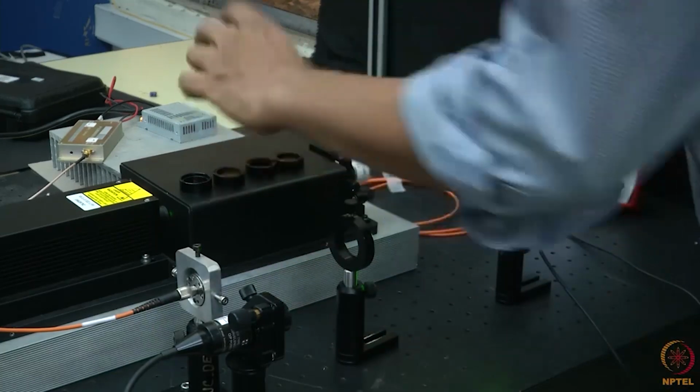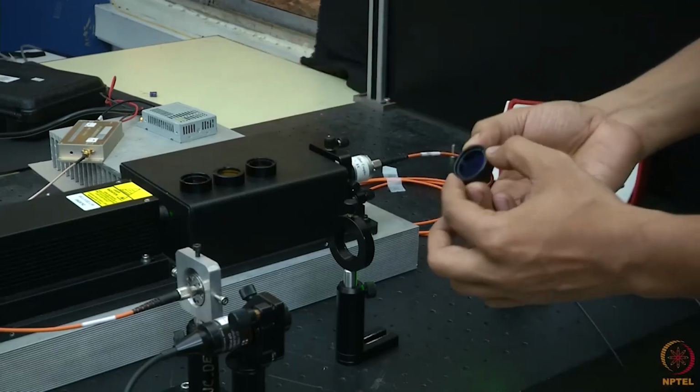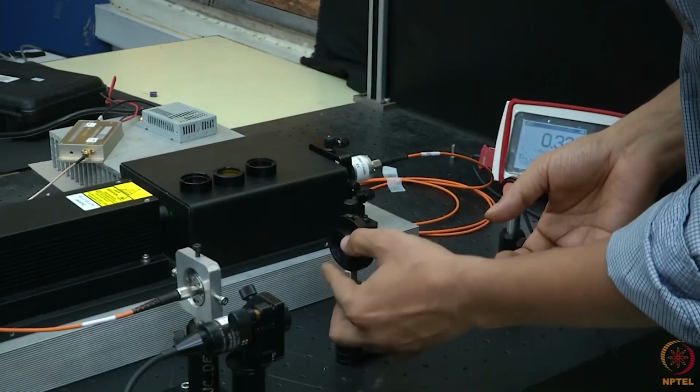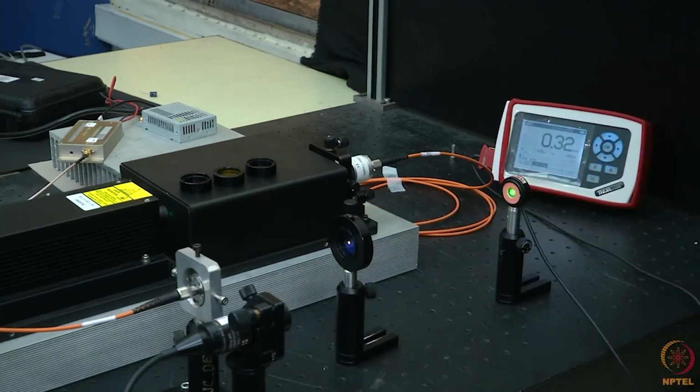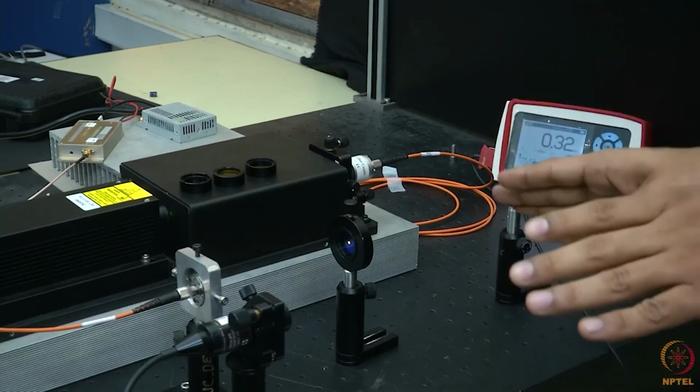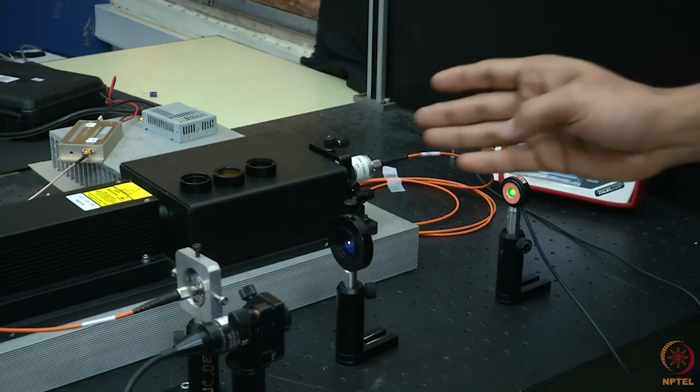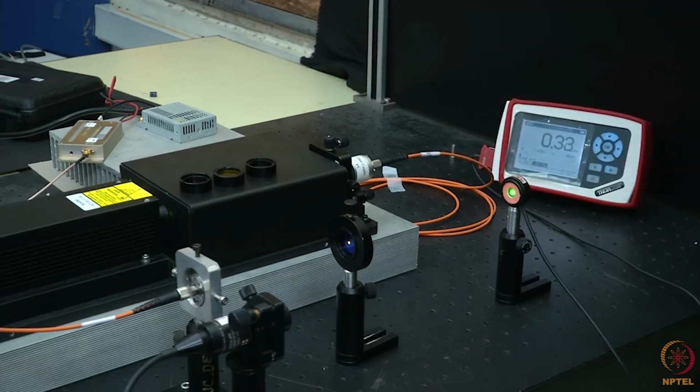Let's see what happens with the blue filter. For the blue filter also you can see it is 0.32 milliwatt. So from here you can easily say that the green laser source is being allowed only by the green filter, while the red and blue filters are blocking the green laser. The yellow filter is also allowing a significant amount of it, but the green filter is still the best if you want to block other wavelengths and only allow green color to pass.